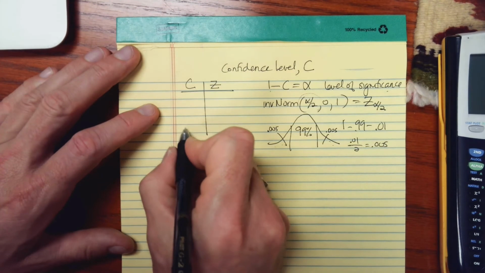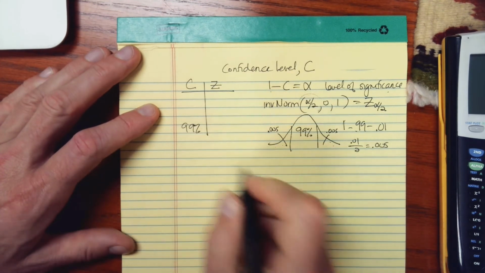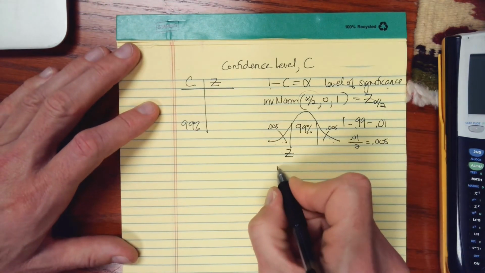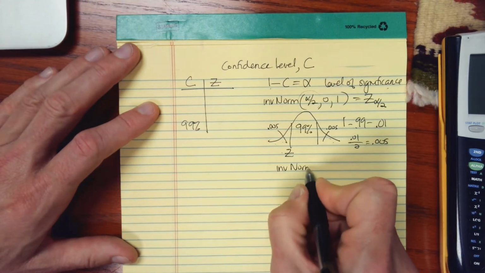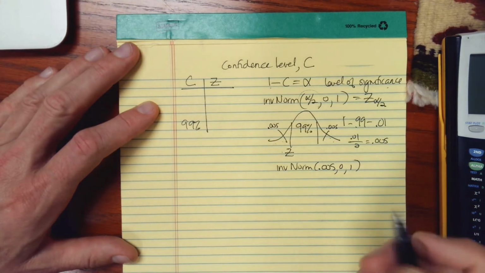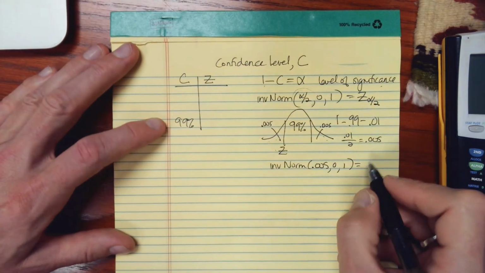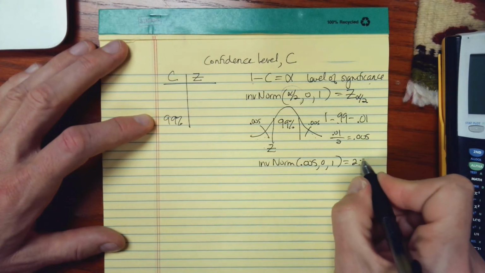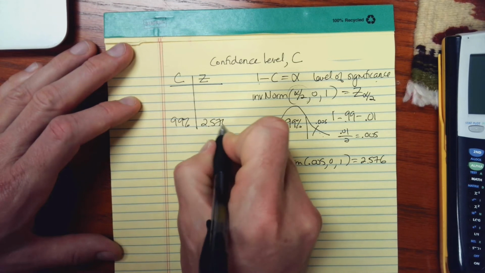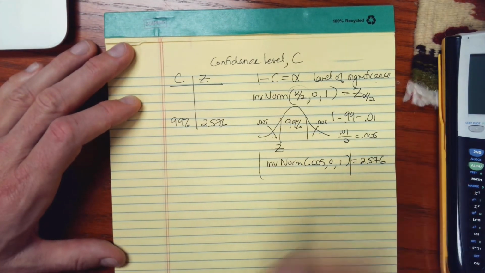So for a 99% confidence, I would want to find this z-score, and so I will use my inverse norm, 0.005, 0, and 1, and you'll find that that is 2.576. And that's the absolute value of that.